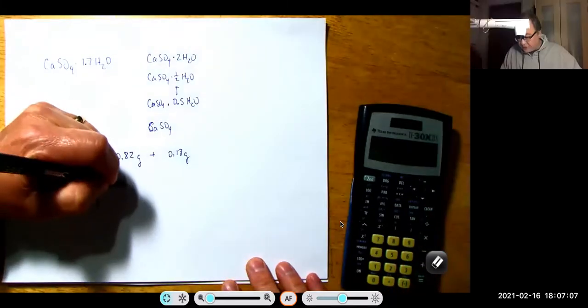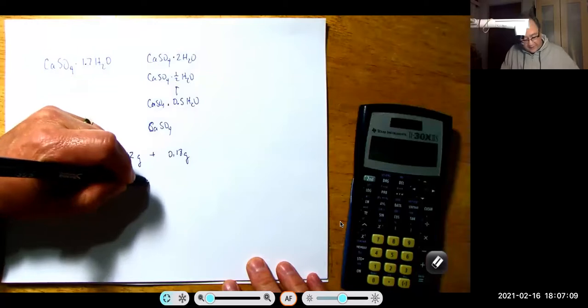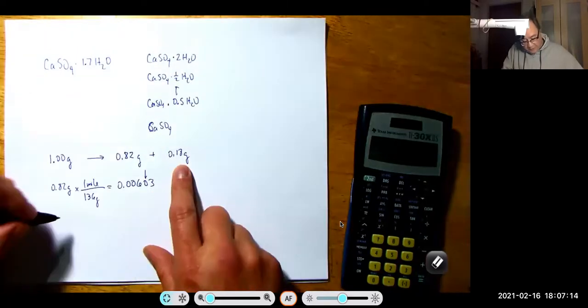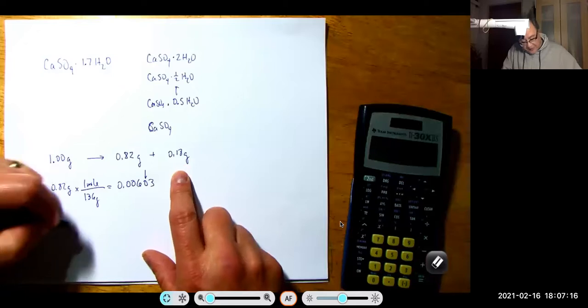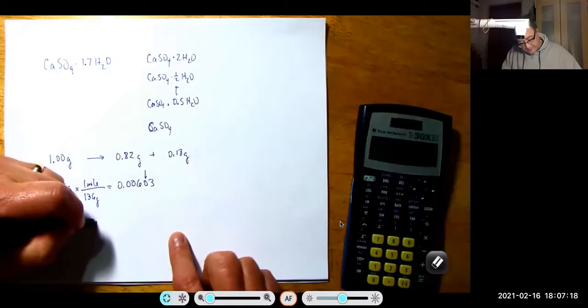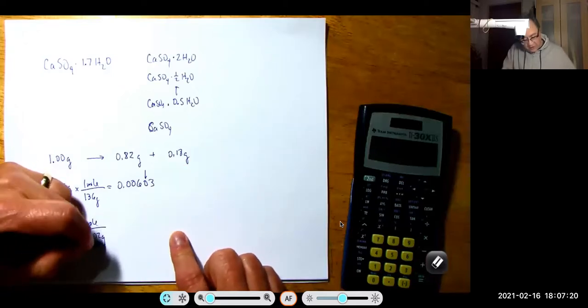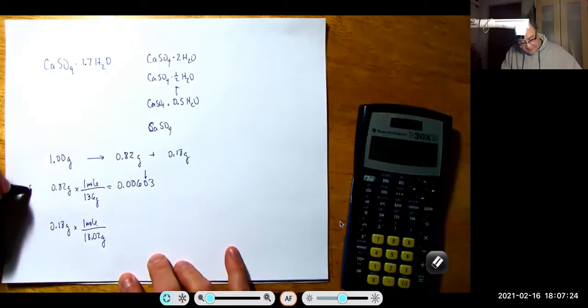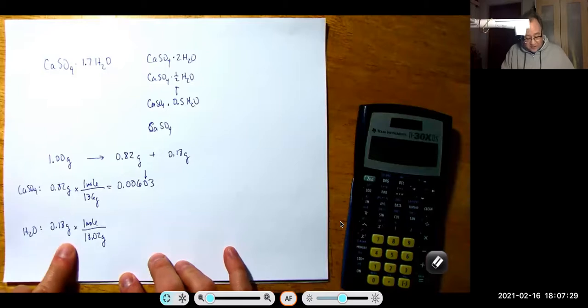So 0.00603, and this would only have 2 sig figs, and you have your 0.18 grams. This one's going to be a lot easier. Now, this, of course, doesn't make sense unless I give you some sort of indication that that's what I'm talking about.